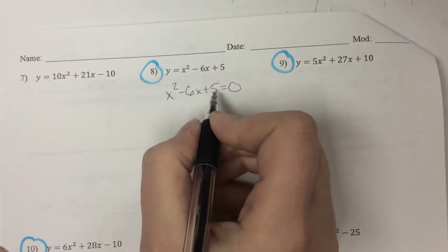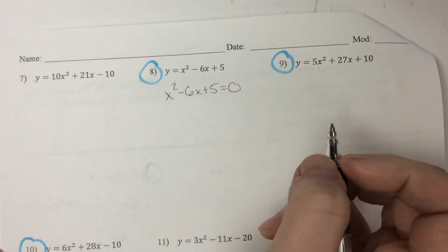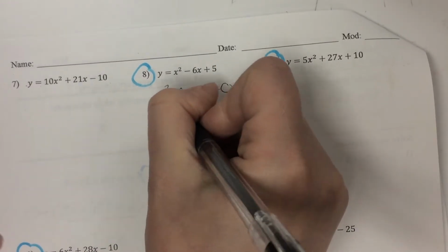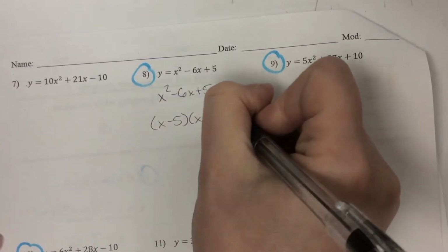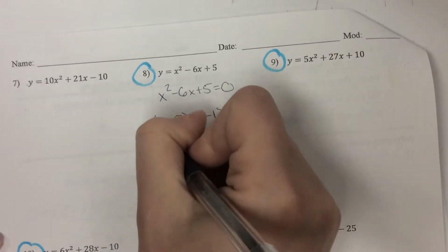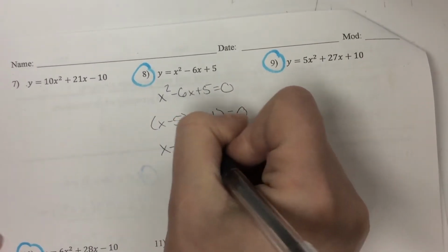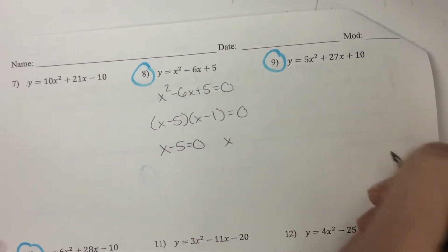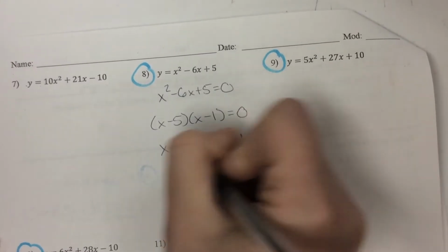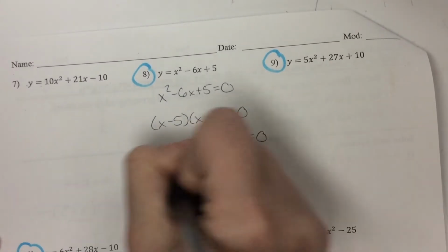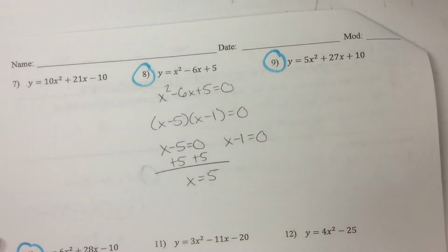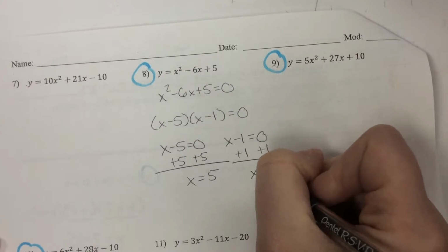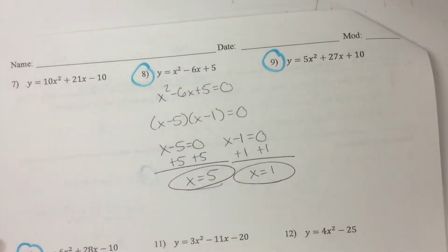All right, let's factor. I need some multiples of 5 that get me to negative 6: negative 5, negative 1. So x minus 5, x minus 1, and that is equal to 0. Solve them separately. x minus 5 equals 0, and x minus 1 equals 0. Add 5, x is 5 for the first answer. Add 1, x is 1 for the second answer.